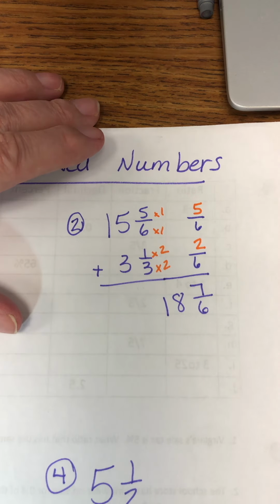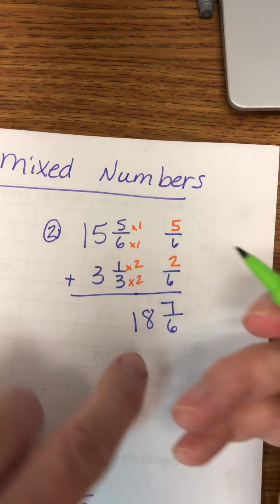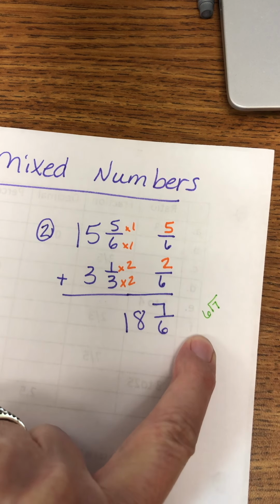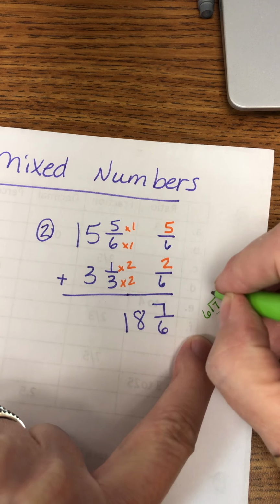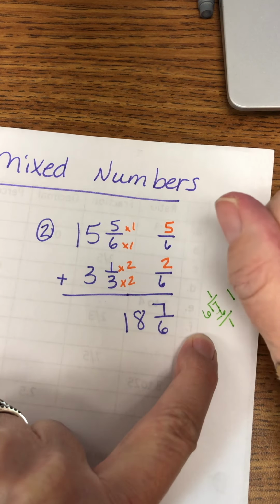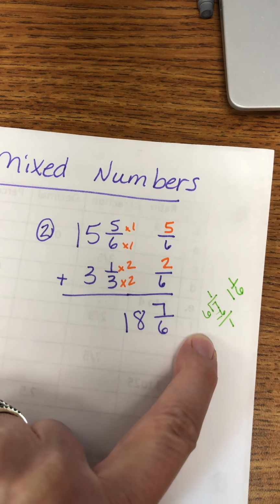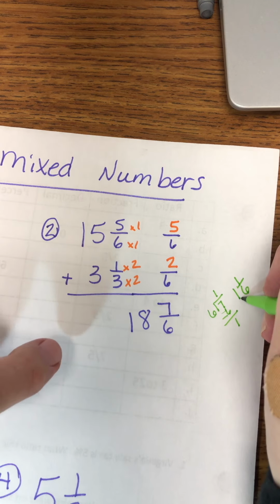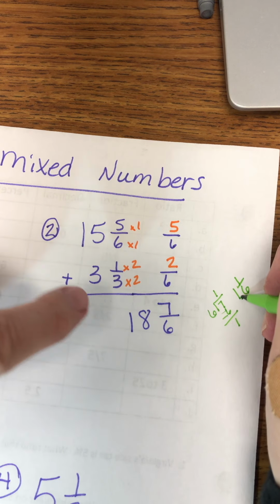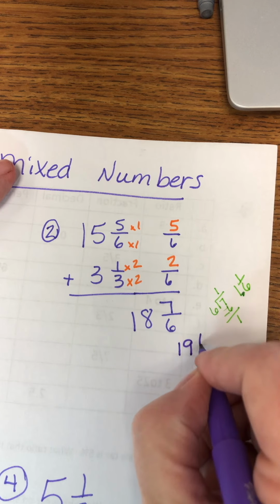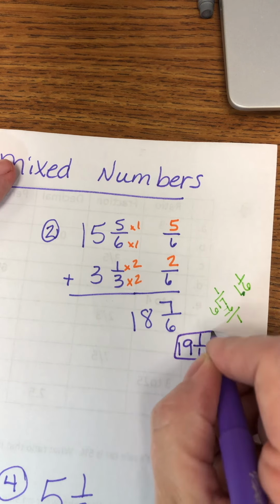That is not allowed. So what we're going to have to do is go off to the side and just do a little mini division problem. So 6 will go into 7 once. You'll have 1 left over, so that is 1 and 1 sixth. But now what you have to do is combine the 1 and the 18. Combine those whole numbers. So that's going to be 19 and 1 sixth.